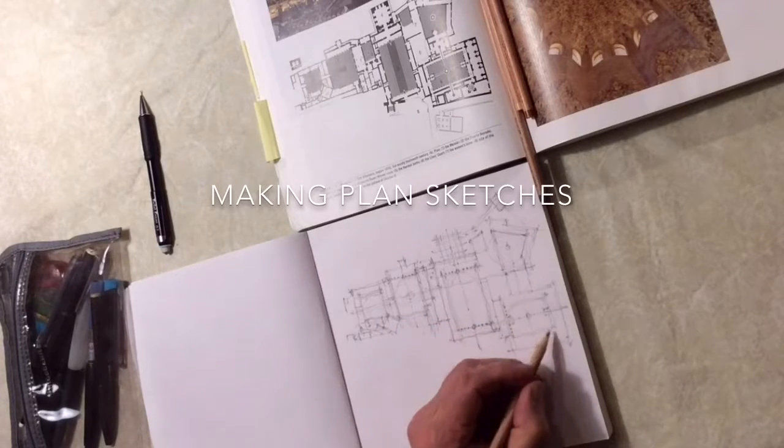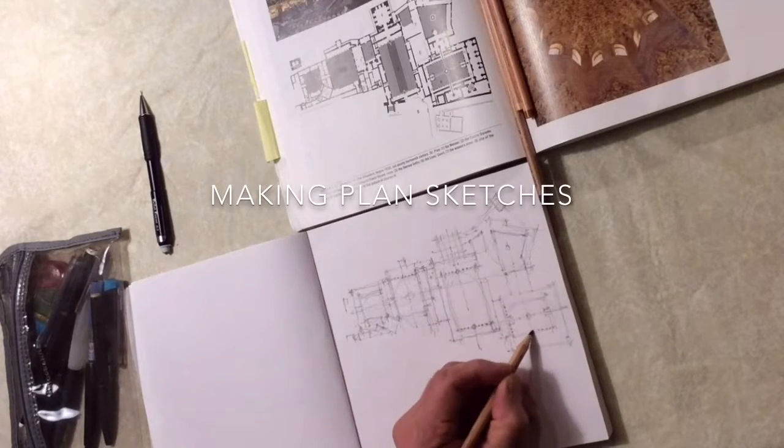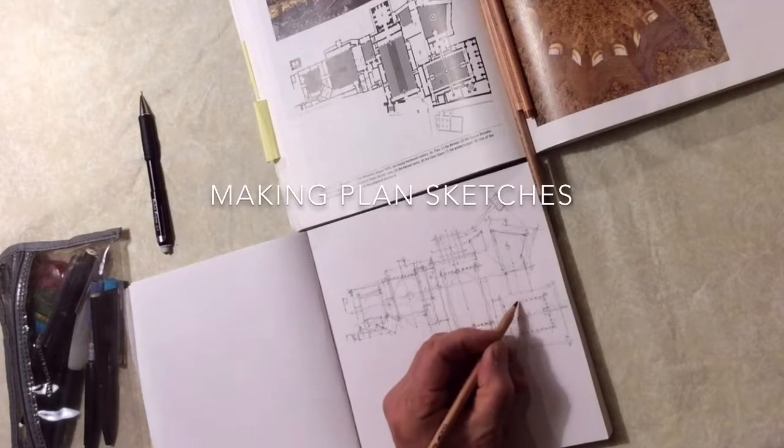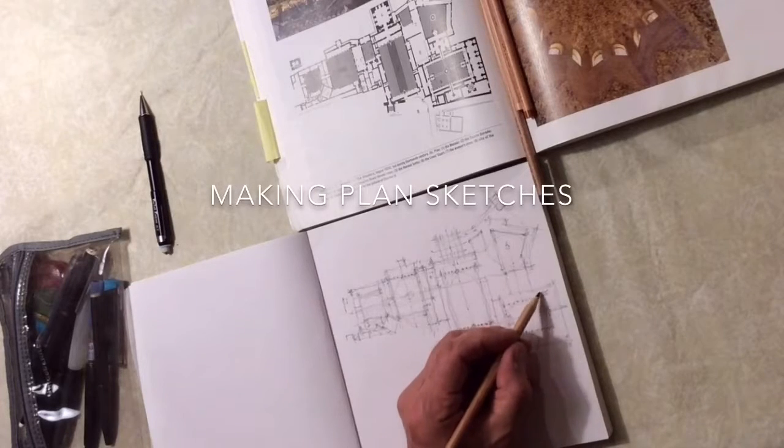And hopefully this will help you continue to develop and refine and improve your drawing ability and your seeing ability as you continue to create some of these plans from plan drawings.